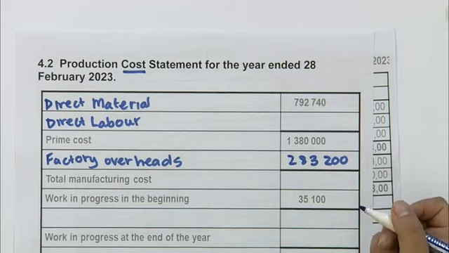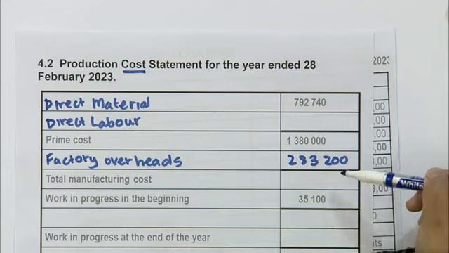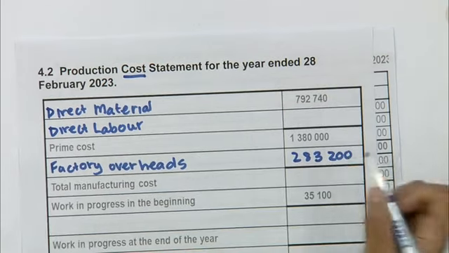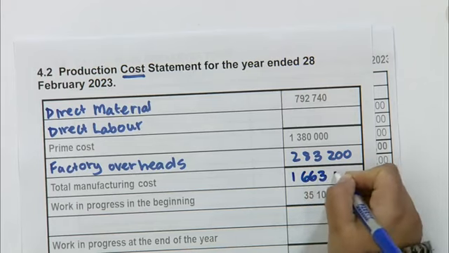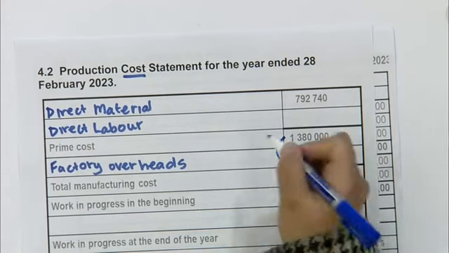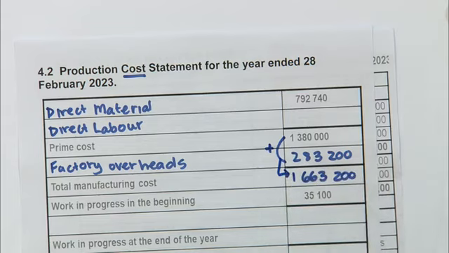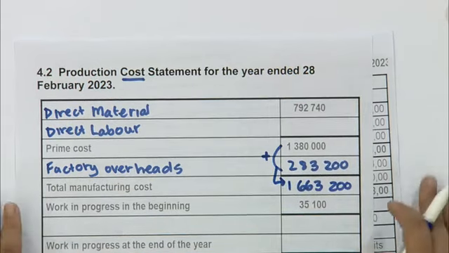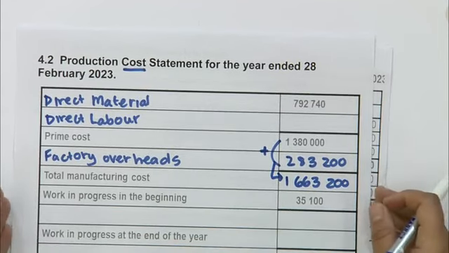Total manufacturing costs, that is going to be our prime costs plus our factory overhead, and we see that the total manufacturing cost amounts to 1,663,200. So it's these two amounts added together that will give us our total manufacturing costs. So how much money did we use in order to produce for the year?